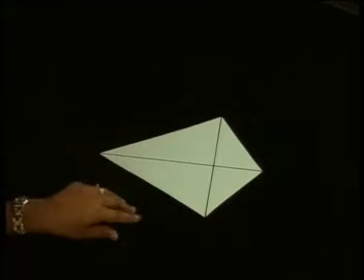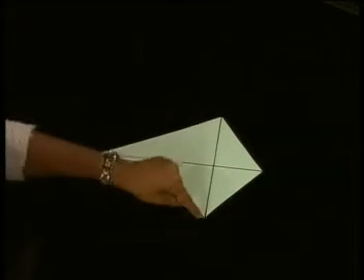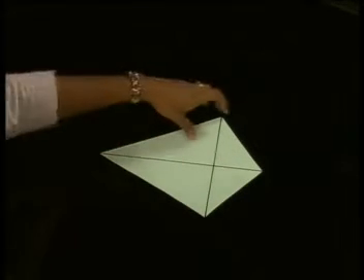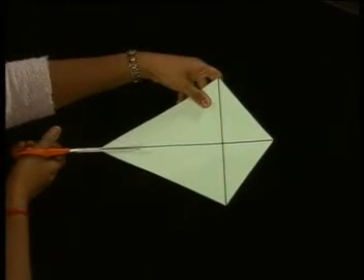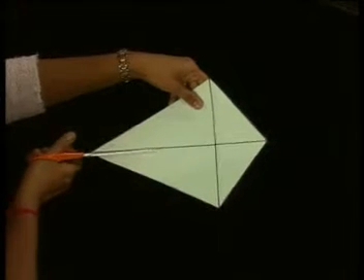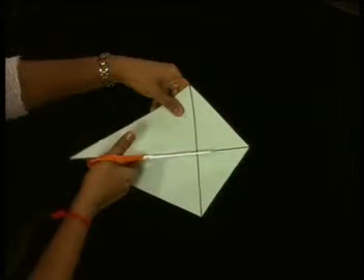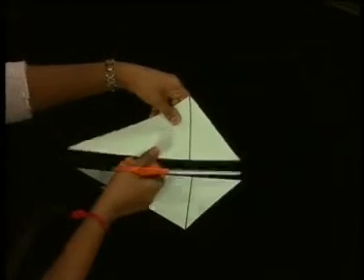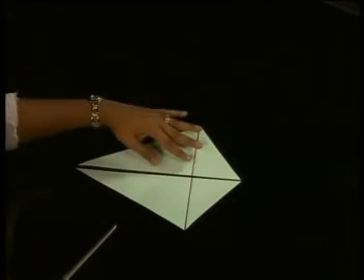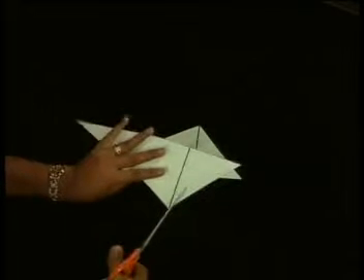Right, here we go. Here I have a cutout of a kite. I've drawn in the long diagonal as well as the short diagonal. I'm going to take my pair of scissors and cut along the long diagonal, like this. Now I'm going to cut along half of the short diagonal.